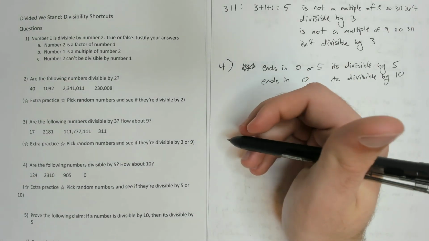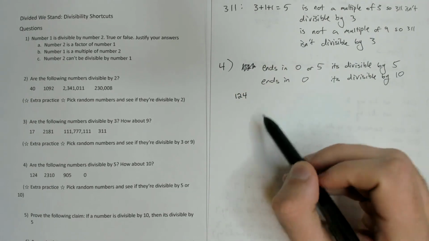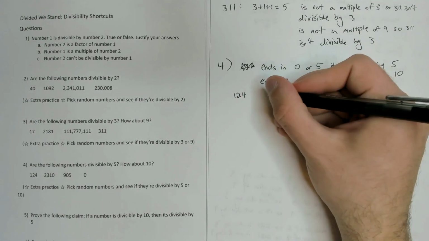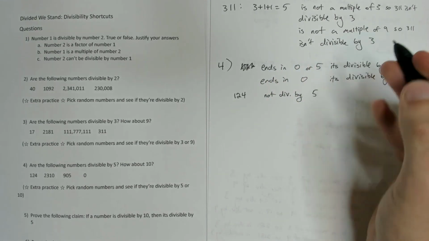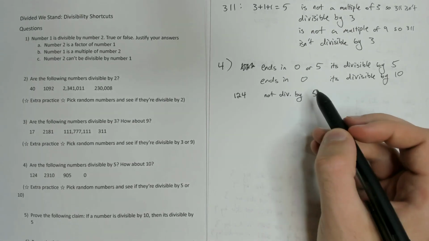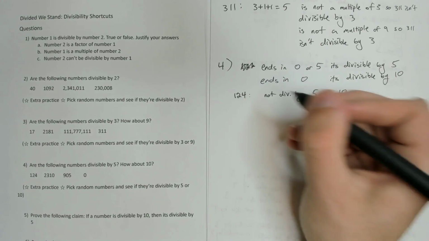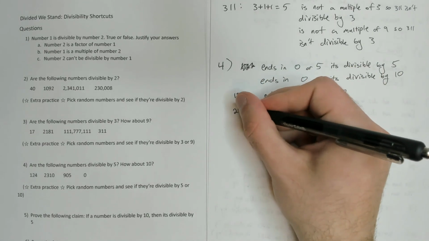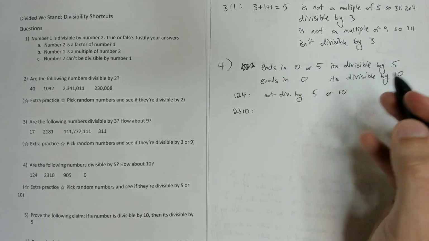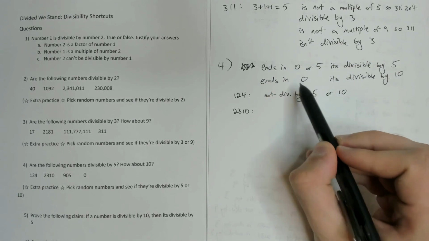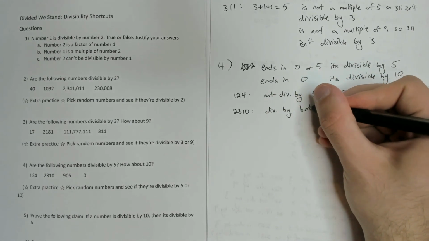All right. So let's look at the first number, 124. Well, does that end in a 0 or 5? No, it ends in a 4, right? So it is not divisible by 5. And it also doesn't end in a 0, right? So it's not divisible by 10. All right, so that was 124. Nice and easy. 2,310. All right, well, this one is divisible by 5 and divisible by 10 because it ends in a 0, right? So it is divisible by both 5 and 10.